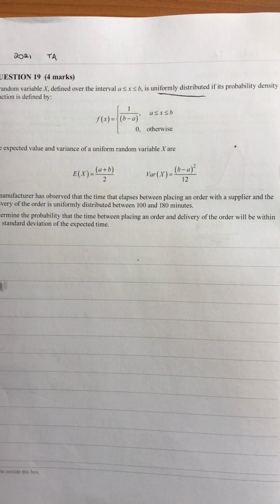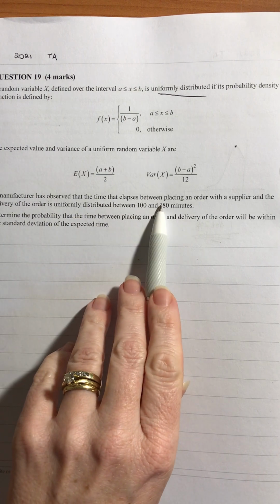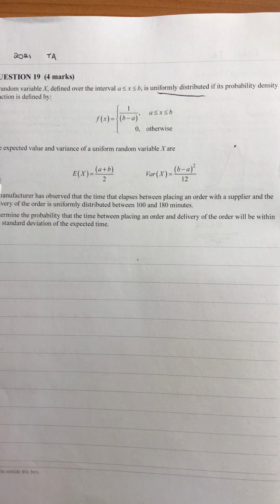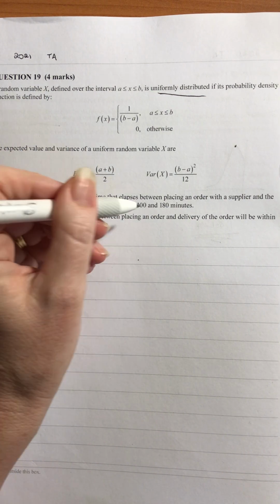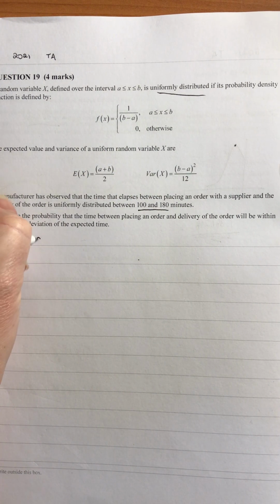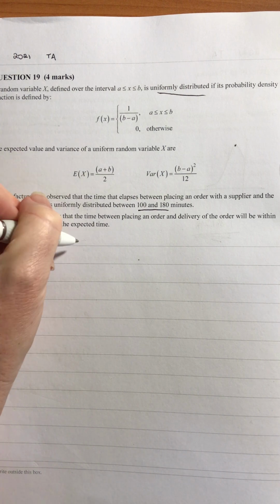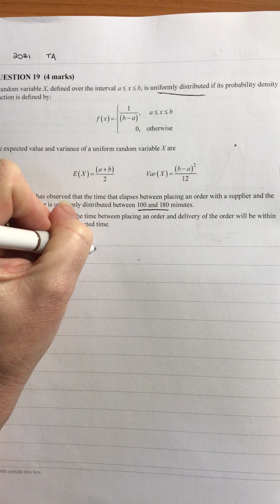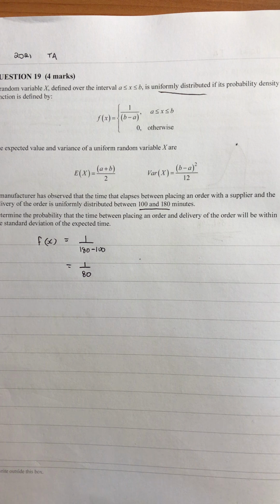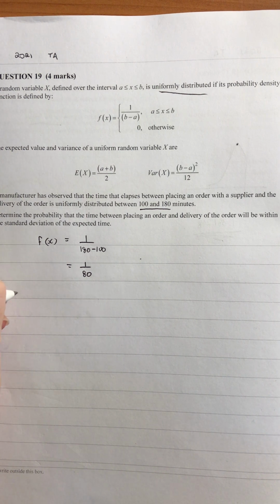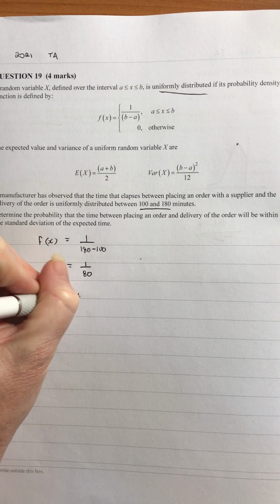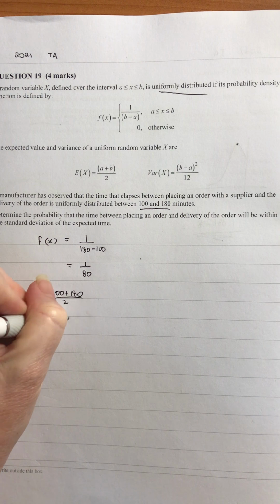So from the start, then, we've got a manufacturer has observed that the time that elapses between placing an order with the supplier and the delivery is uniformly, and again not normally, uniformly distributed between 100 and 180 minutes. So that gives us our a and b values. So we can write our f of x is going to be equal to 1 over 180 take 100, so that will be 1 on 80. And then we can also work out our expected value, because we can do the 100 plus 180 over 2, which is going to give us 140.